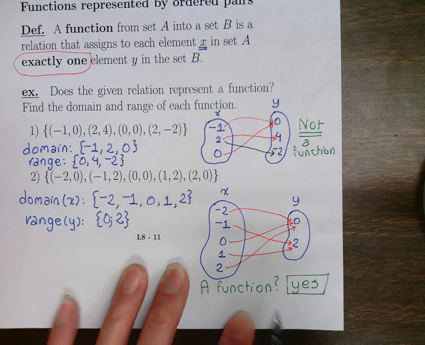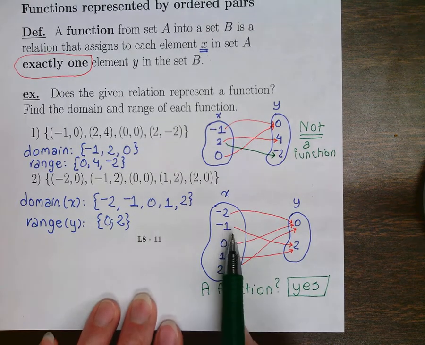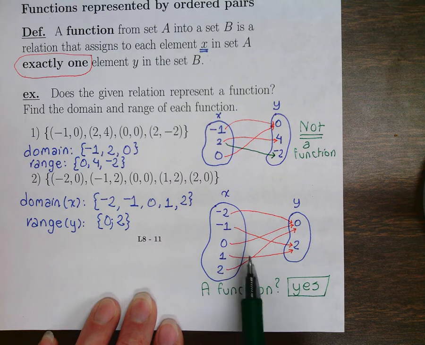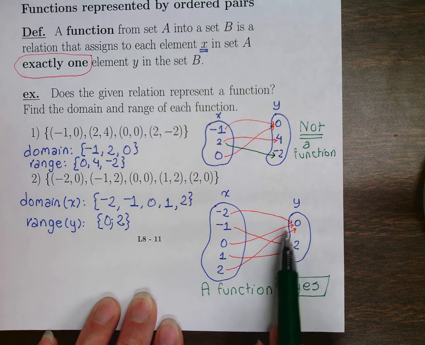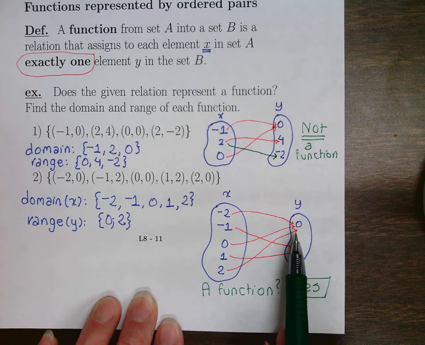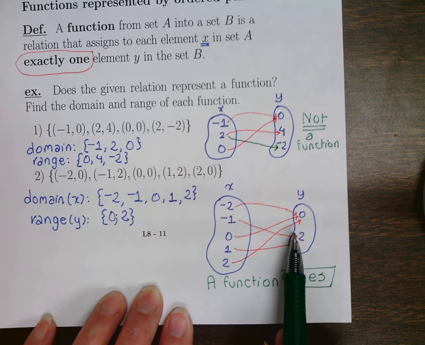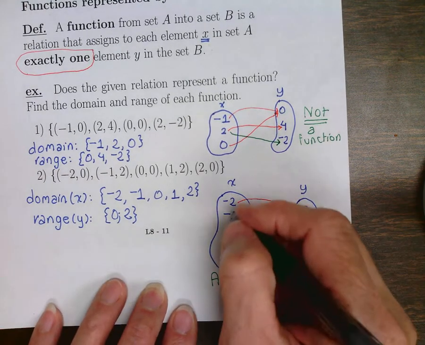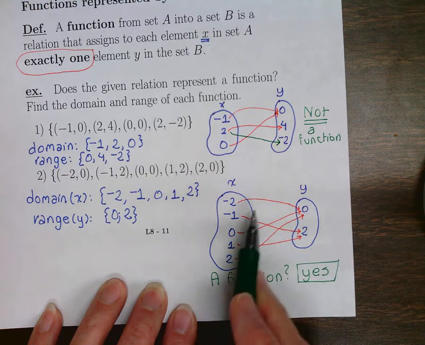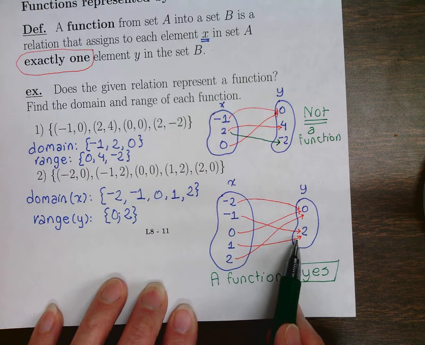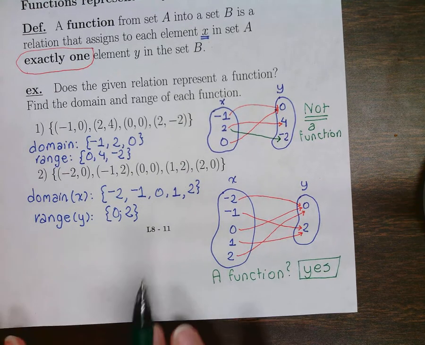Now, does it matter that we have several X values, for example -2, 0, and 2, that all correspond to the same Y value? The answer is no. The key is that each X value has a unique Y value associated to it.